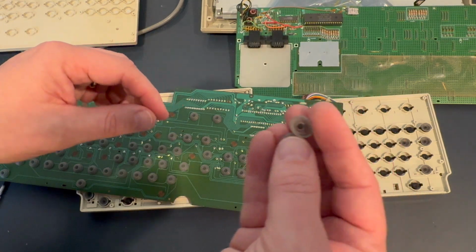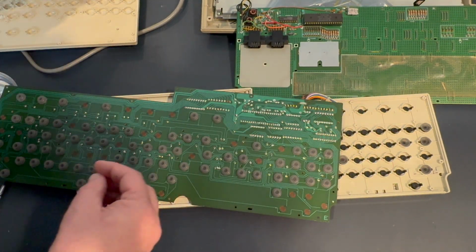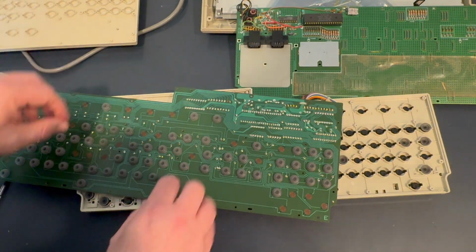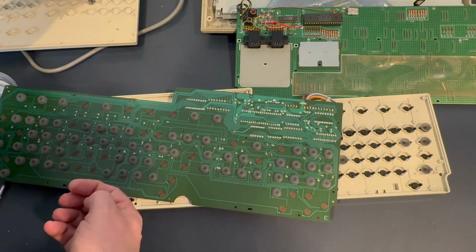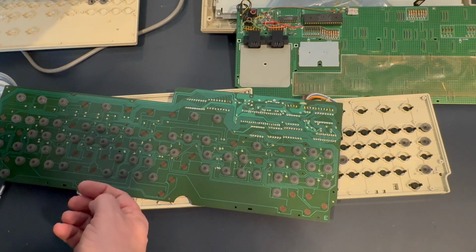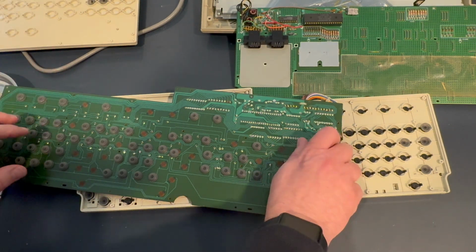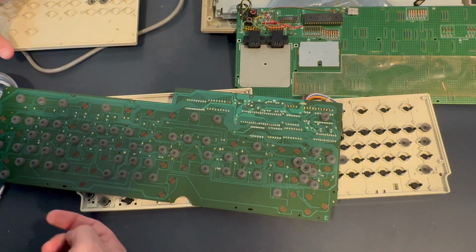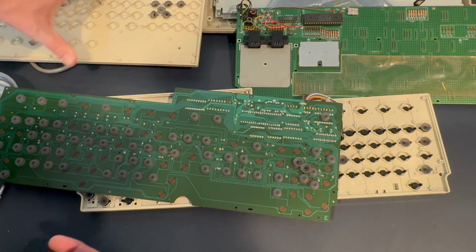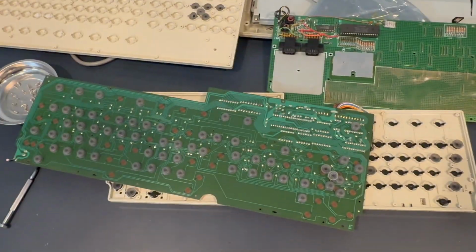Not nearly as smooth, a better texture to them. And we'll just start moving them over to the 1040 keyboard. There we go. We will just move them up.